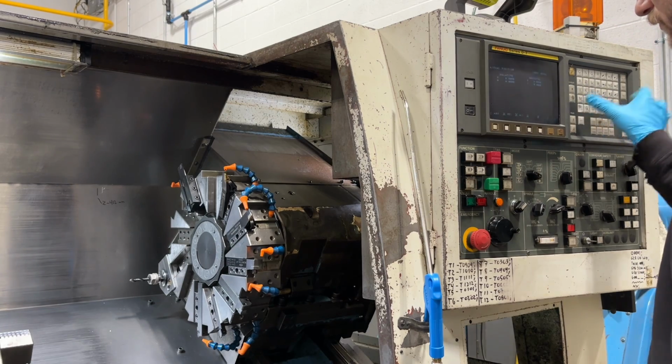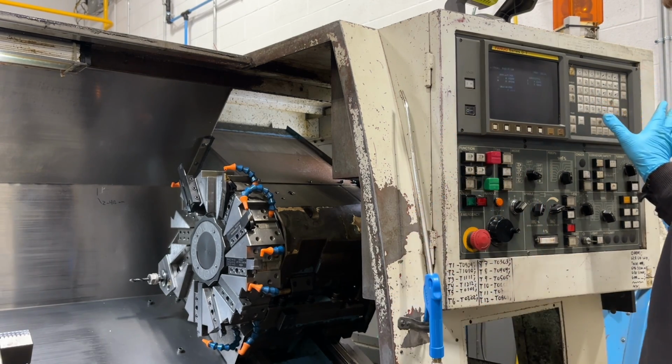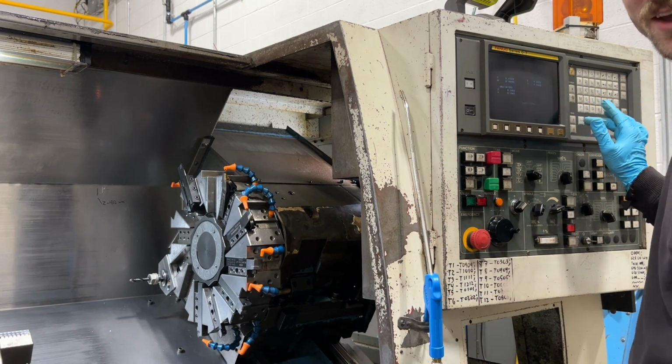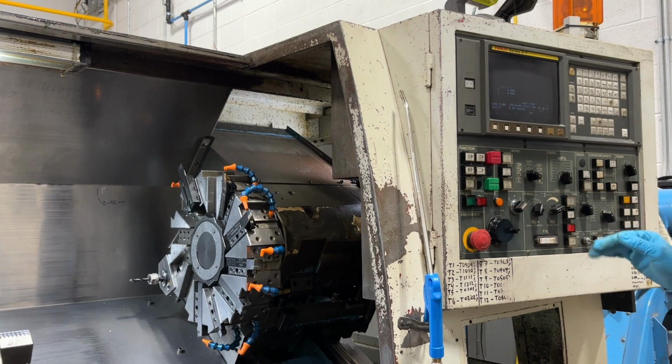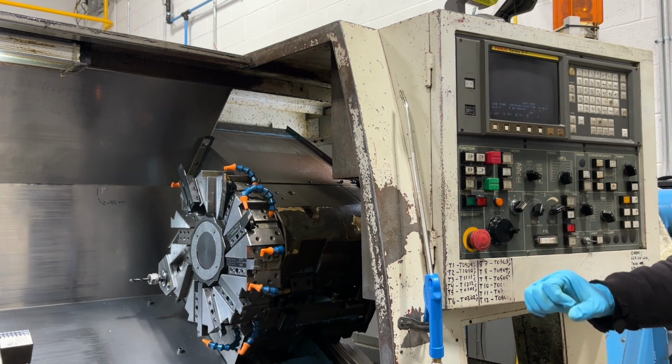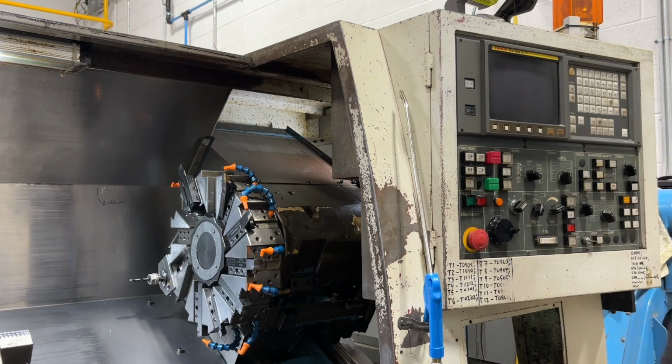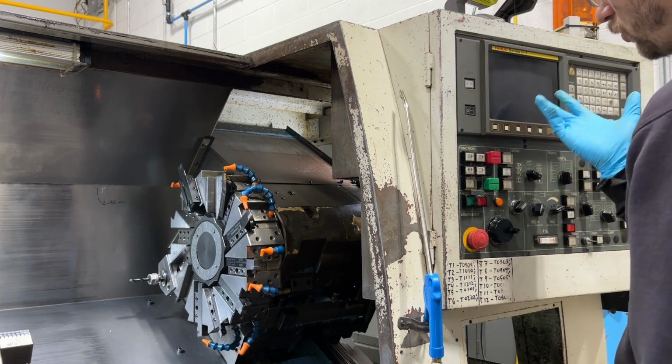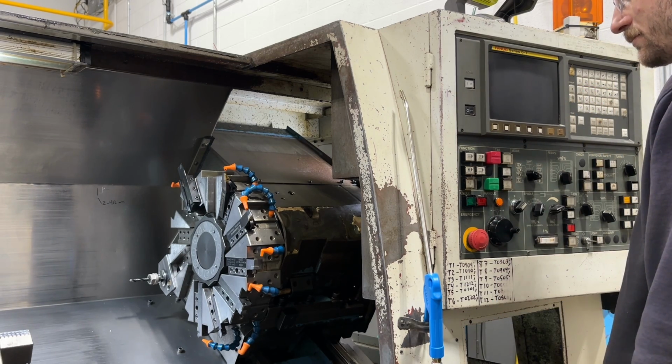At this point, you can take your hands off the buttons. Mine kind of stuck in there. So you can take your hands off. We're going to do a soft reset. Just turn the power off and on, and then we're going to home it and make sure everything's good. So wait a couple seconds.